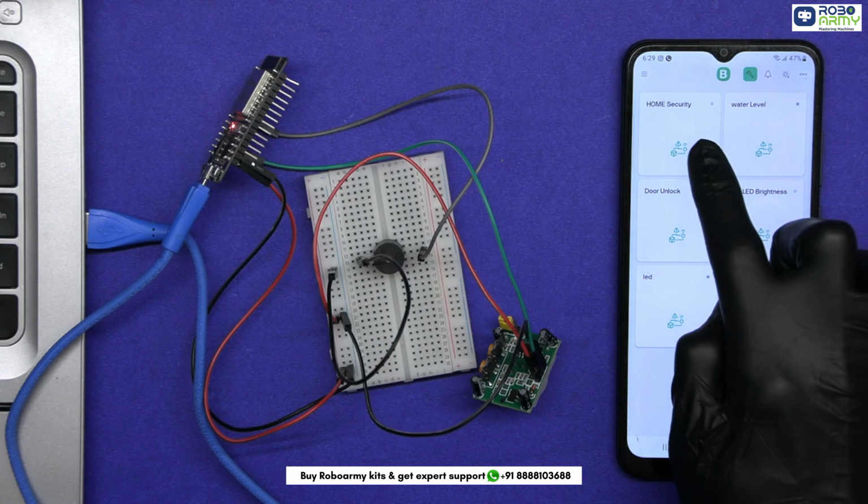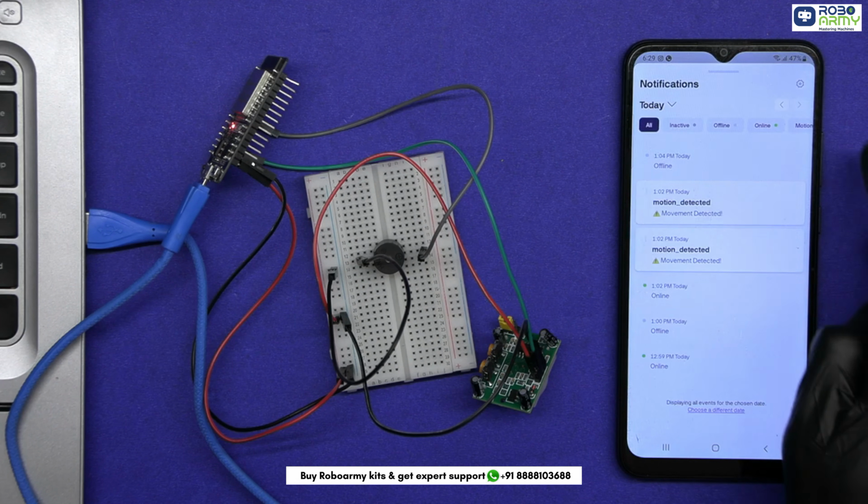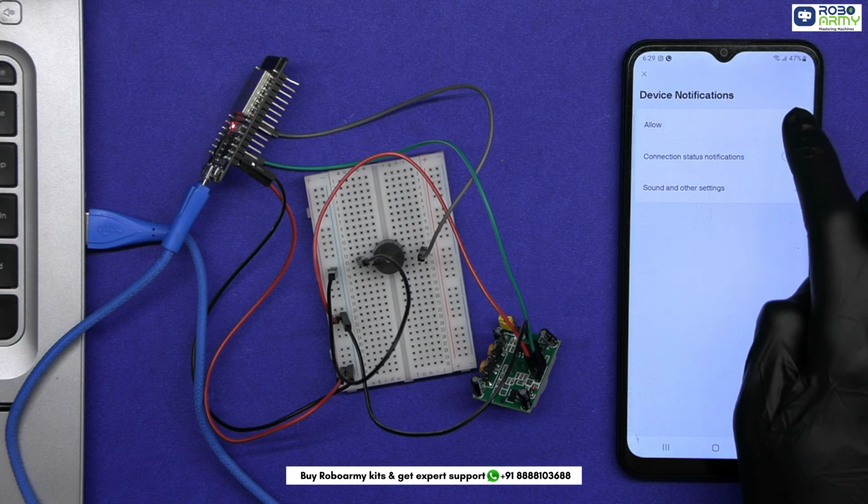Tap on your home security device. You will see no controls, but don't worry, we are only using event notification in this project. Make sure push notifications are enabled for the app in your phone settings.